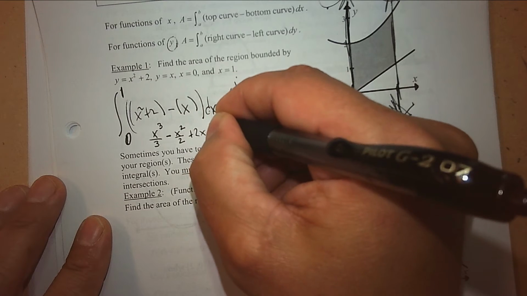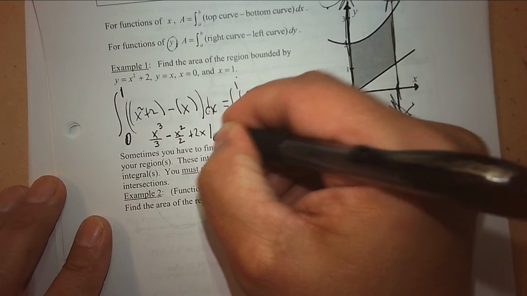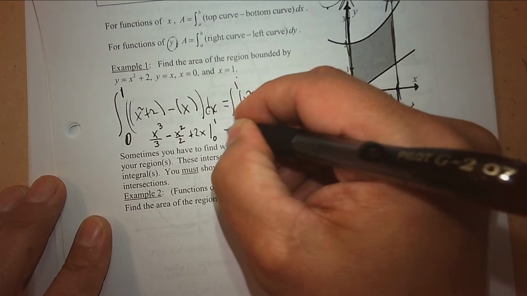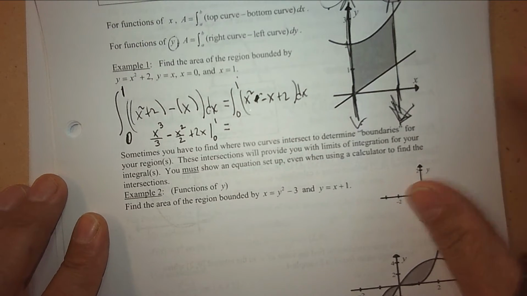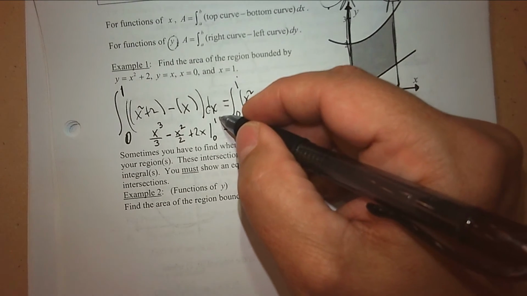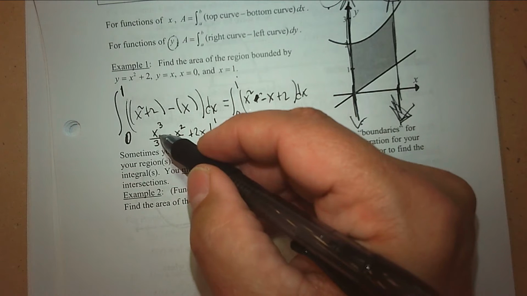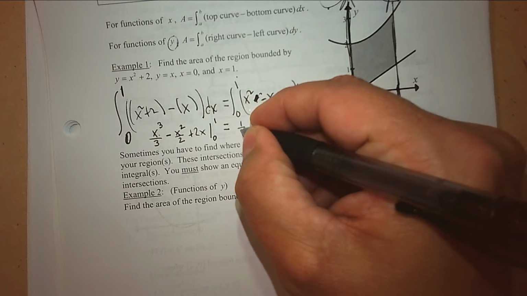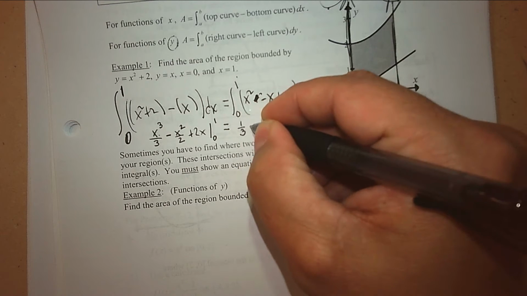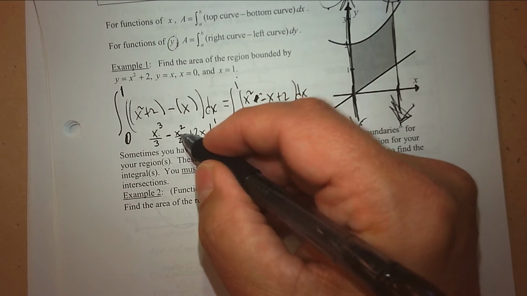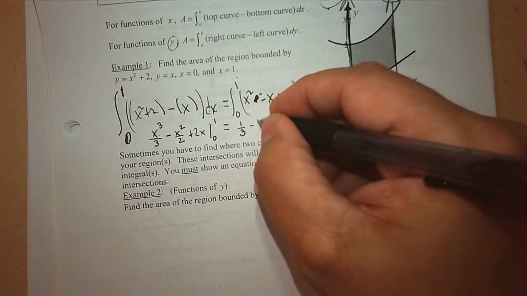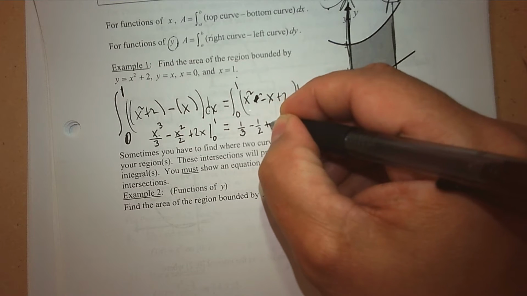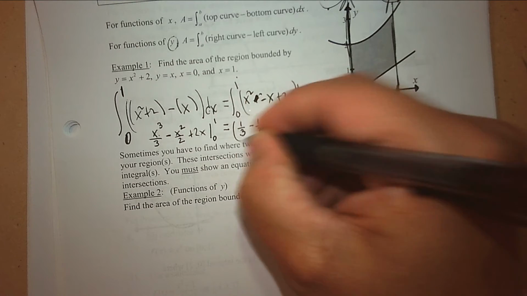And we're integrating from what to what? 0 to 1. What number do you plug in first? 1. Good. So plug in 1, and that becomes what number? 1/3. Plug in 1 to the next one, and it becomes 1/2. Plug in 1 again, and it is 2. That's just plugging in 1.